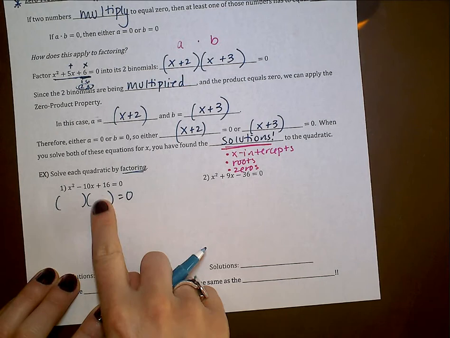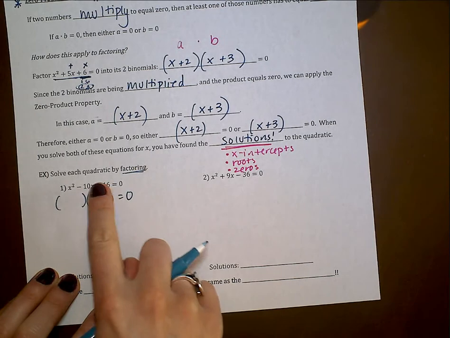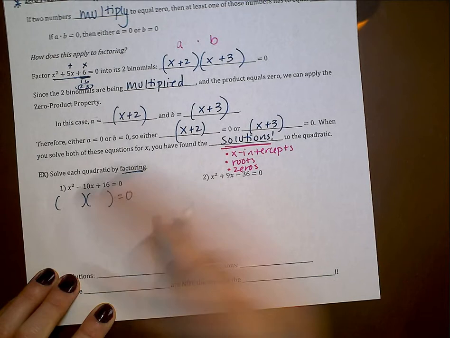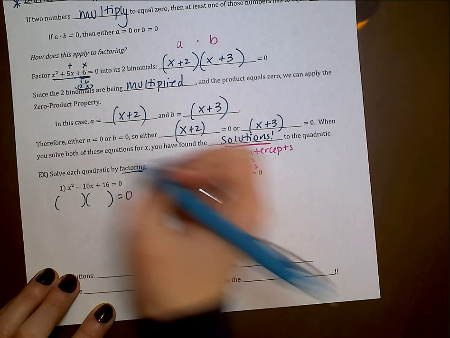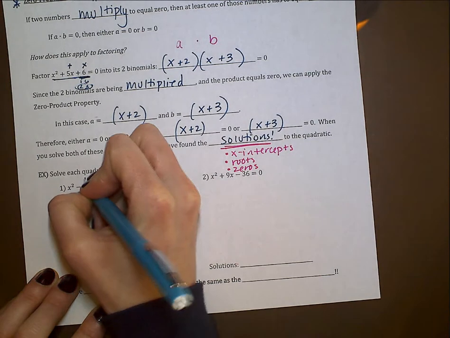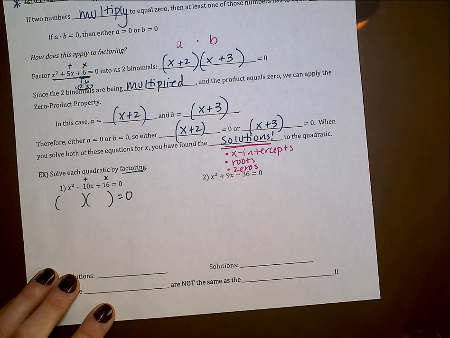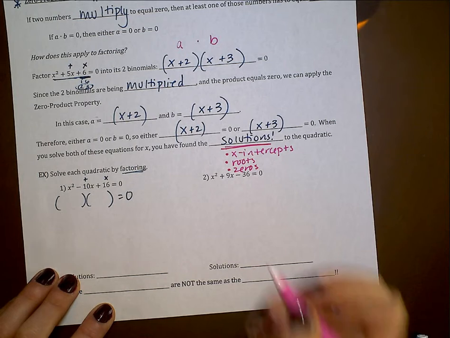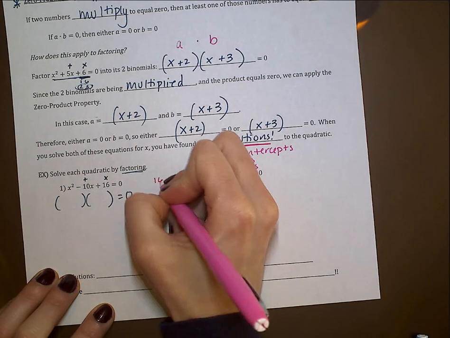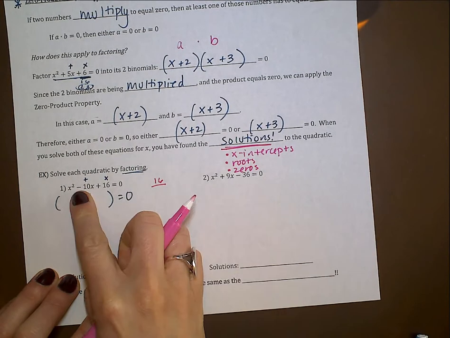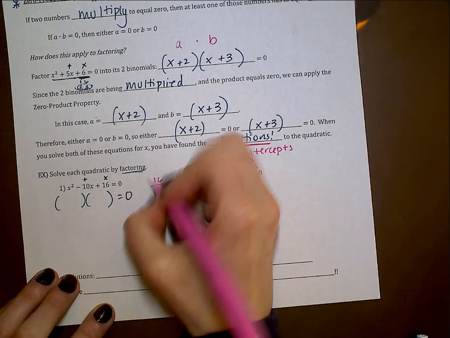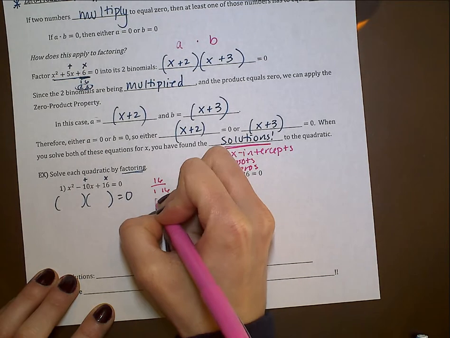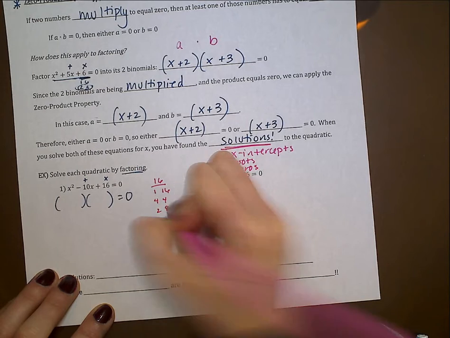I need to factor this quadratic trinomial into two binomials. So I've got to find the two numbers that multiply to be 16 and add to be negative 10. Okay, I didn't leave myself nearly enough space here, but I'm looking for factors of 16 that add to be negative 10. So let's see, 1 and 16, 4 and 4, 2 and 8.